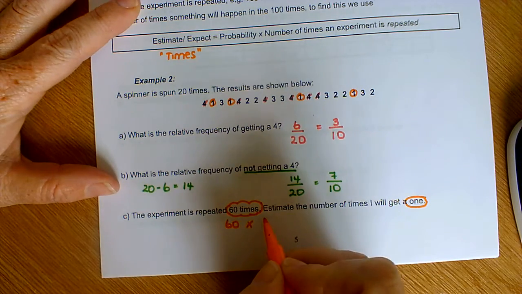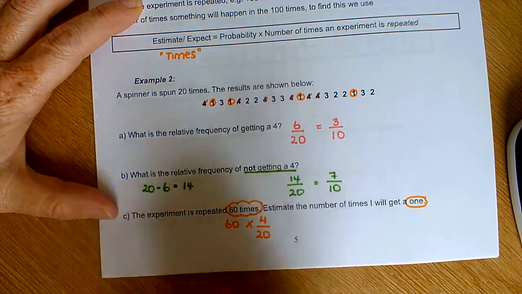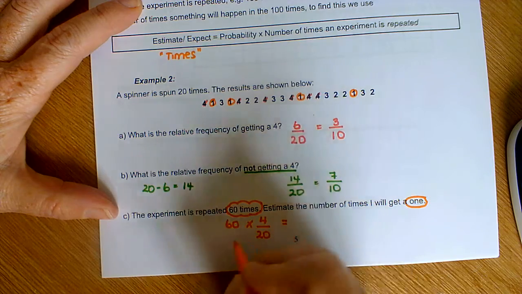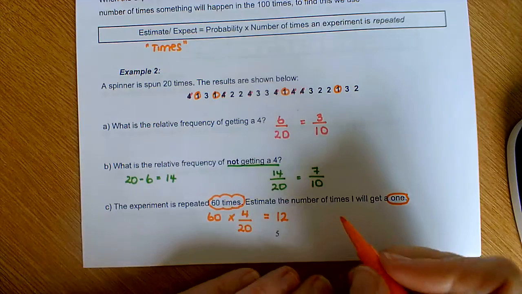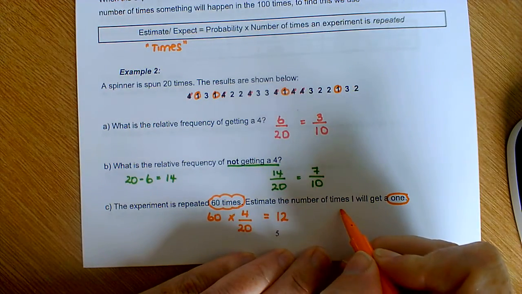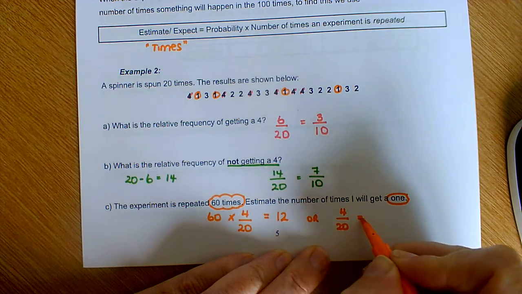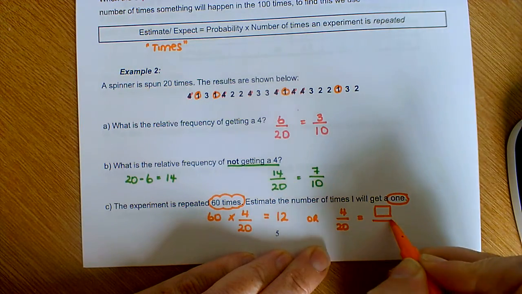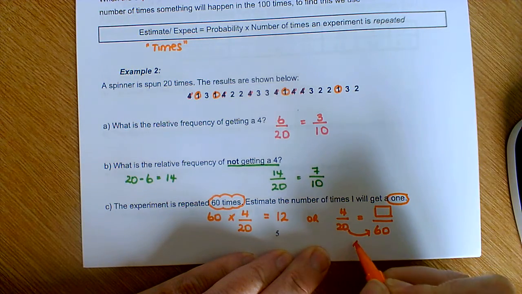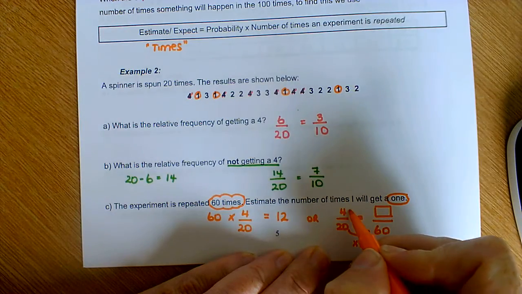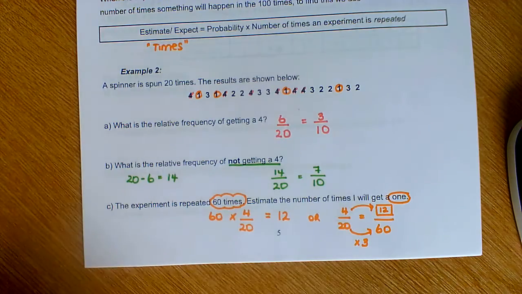So multiplied by the probability of getting a 1, 4 out of 20, and we get the answer, which is 12. Another way of doing that is to say, if my probability is 4 out of 20, what will it be out of 60? To get from here to here, you times by 3, so to get from here to here, also times by 3, which gives me an answer of 12.